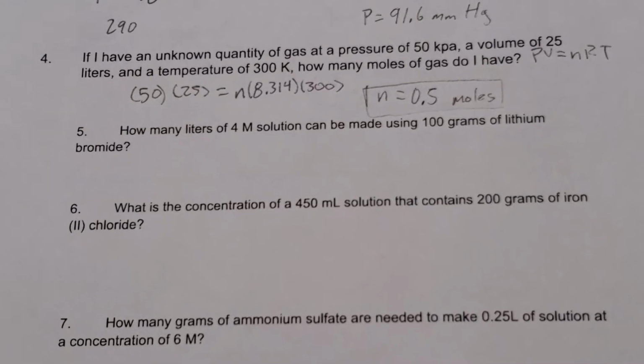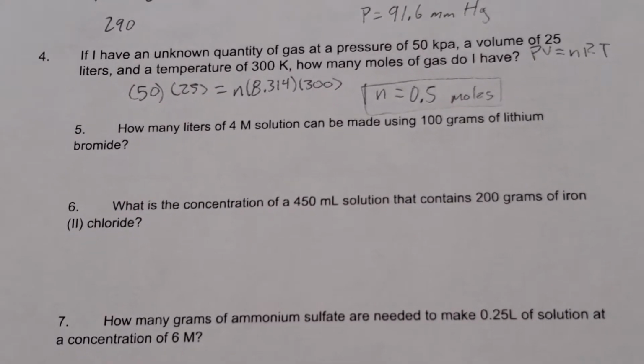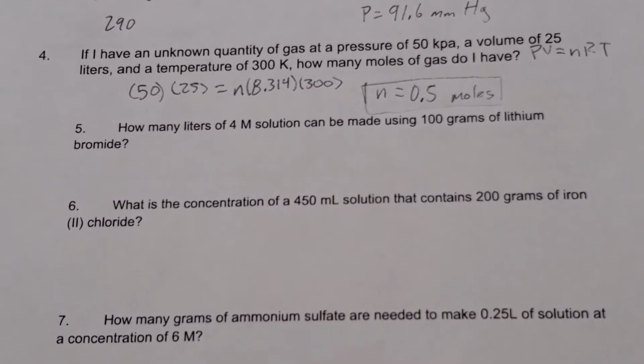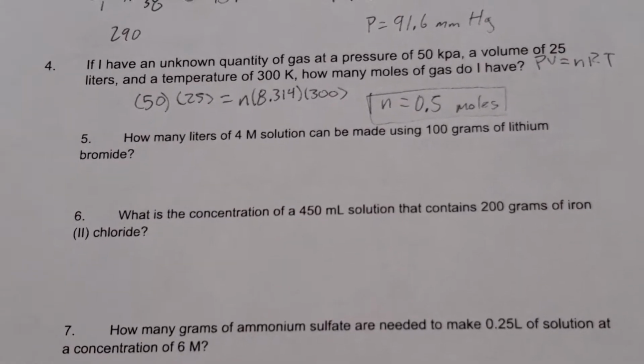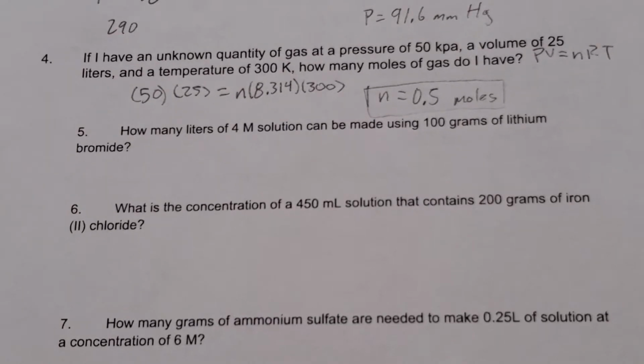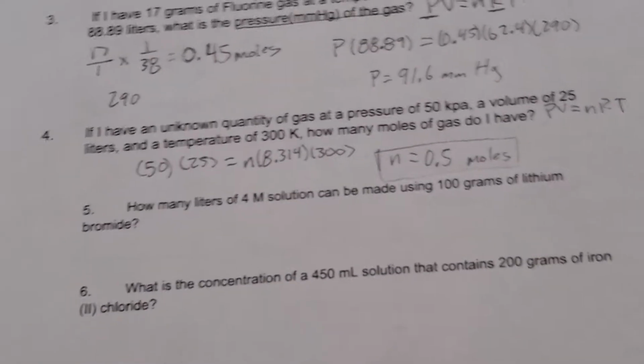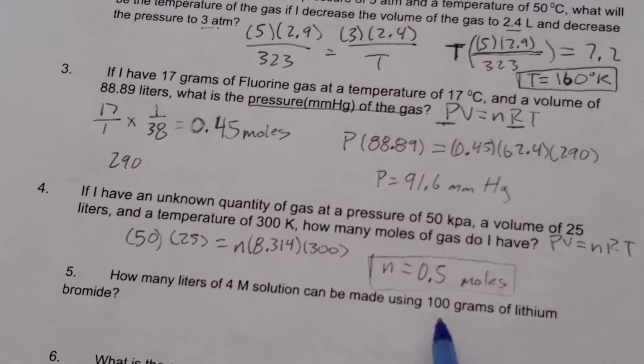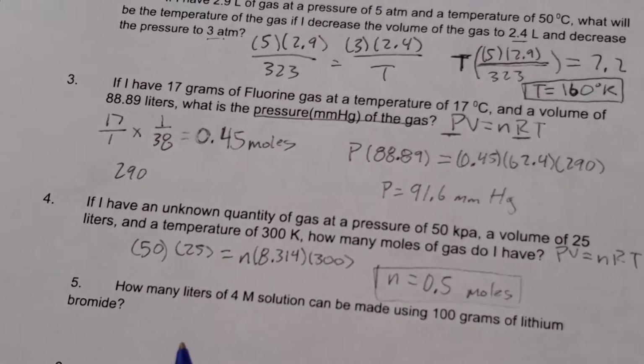How many liters of 4 molar solution can be made using 100 grams of lithium bromide? All right, so this question actually sounds very difficult, but it's not. We've already done this before. Let's go ahead and do this. Lithium bromide.